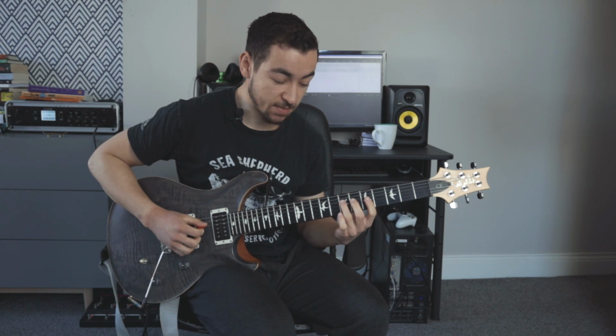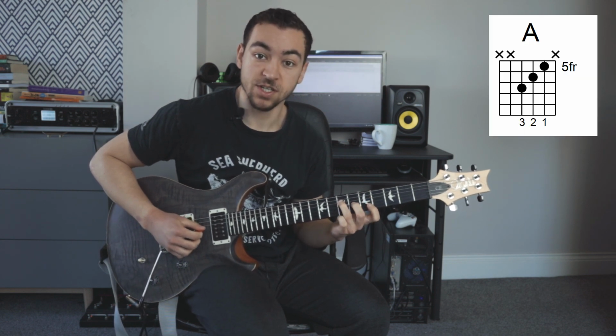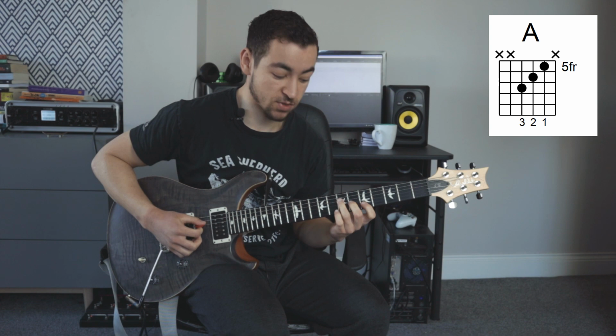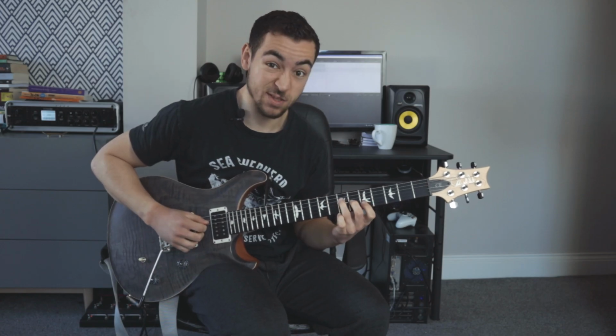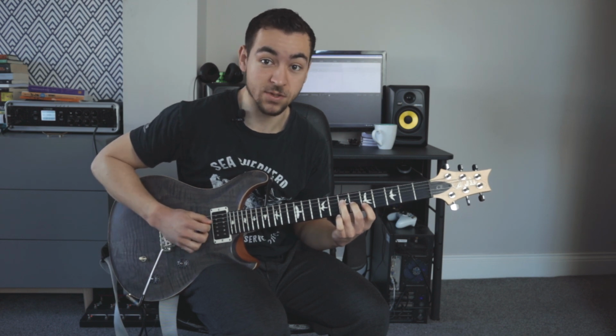So we've got the 7th fret of the D string, 6th fret of the G string, and the 5th fret of the B string, like that. Now all the notes are as close together as possible, meaning this is called a close voiced triad.